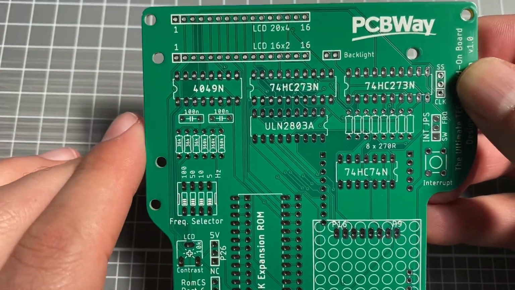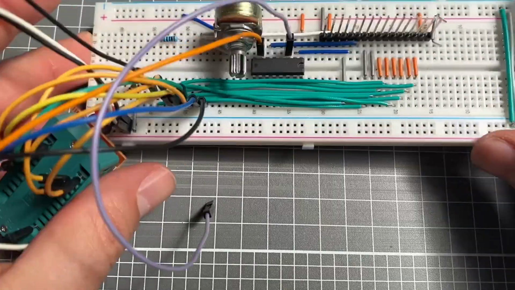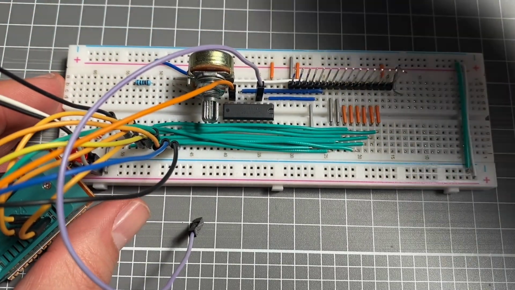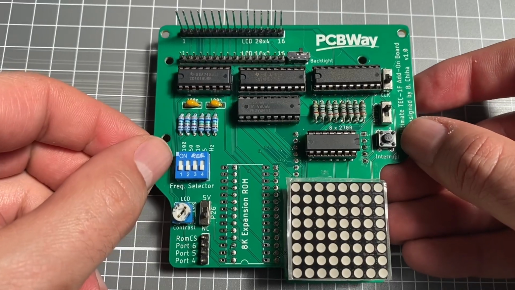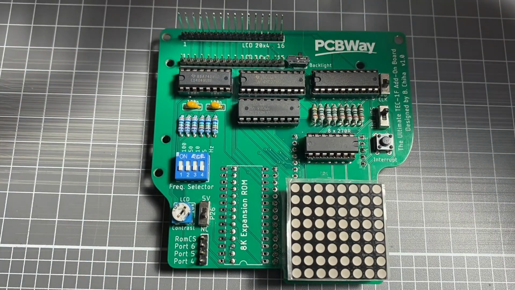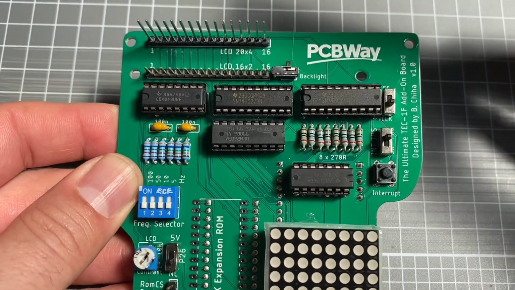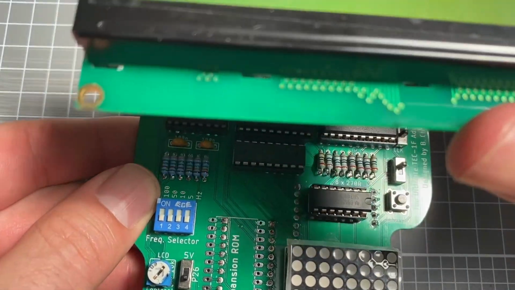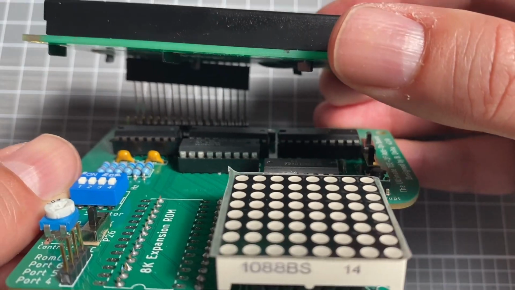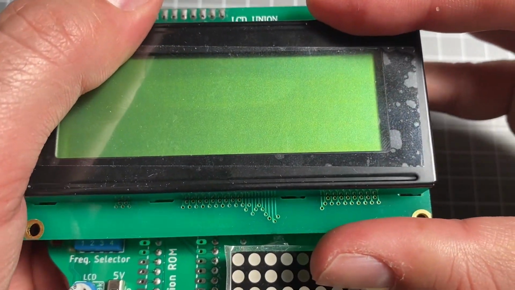But you don't need something fancy like this. My test rig was just a breadboard where I can just slot the LCD into the breadboard and test. This is the completed board. The LCD sits on top. Now, for whatever reason, I decided to put female on top, so I guess I prefer females on top. And the female connector goes in like so and pushes it down.